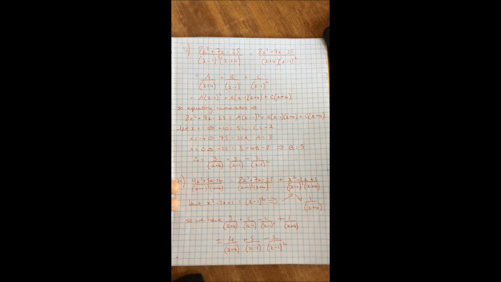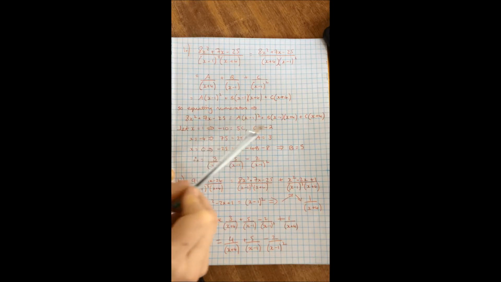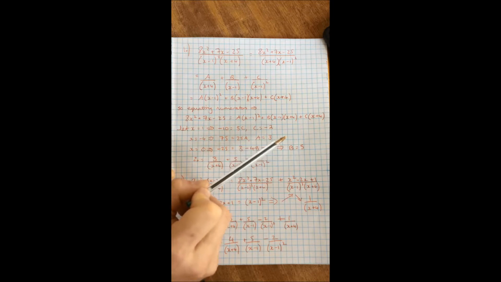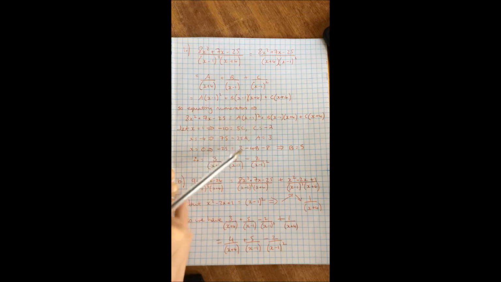And then to get the third value of B, you can put x equal to any value really, as you already know A and C, but 0 is probably the easiest as it eliminates quite a lot of the expression. So putting x equal to 0 in here just leaves you with negative 25. 1A, and A is 3. 4C, and C is minus 2, which gives me the minus 8, and then this here leaves me with minus 4B. Rearrange that and solve, and you get B equals 5.